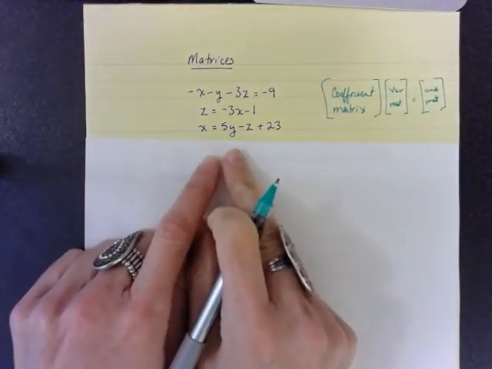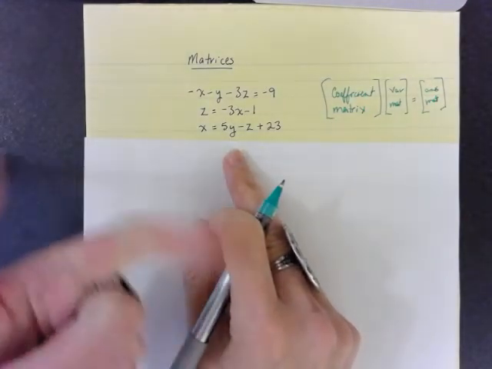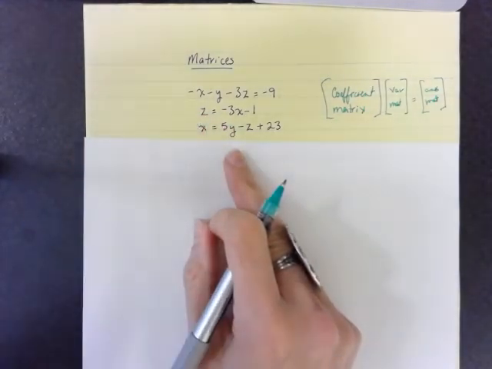So I'm going to have to manipulate these equations to make it look like x, y, z equals something.